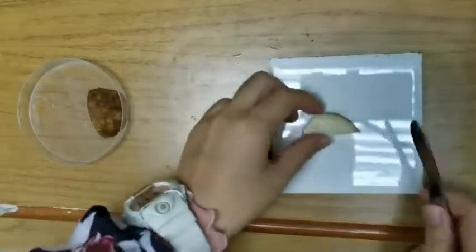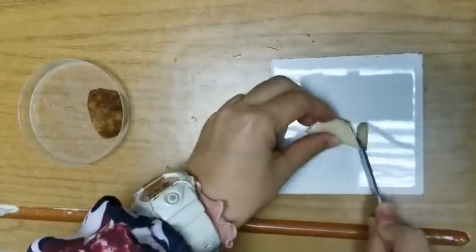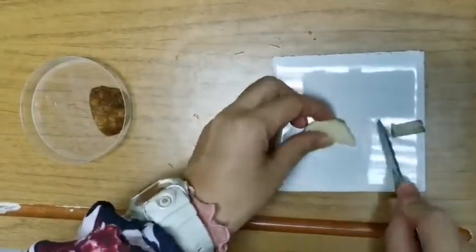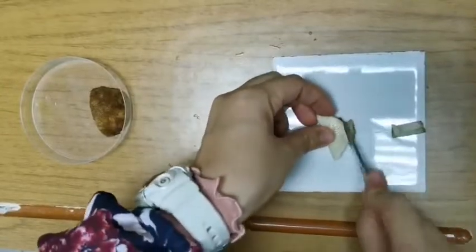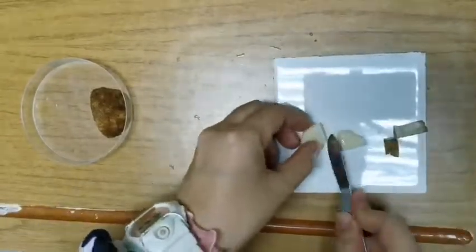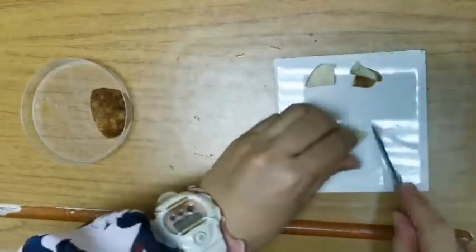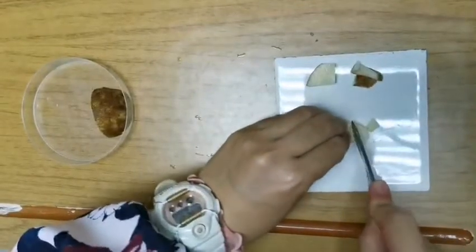Next I want to show you how small to cut your potato pieces. Even though you're given a lot, you don't have to use everything. If there's skin, just remove the skin. You don't really want the skin. This looks a bit like a cooking show, so you want to chop it into very small pieces.